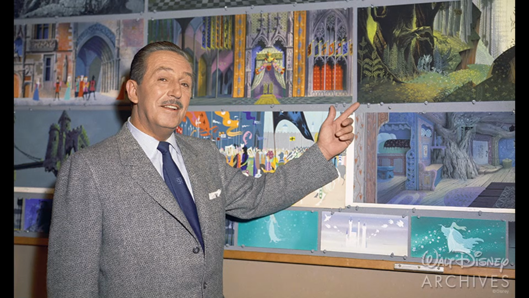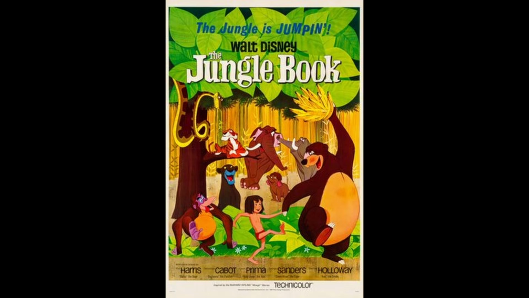They had released 18 theatrical animated films in his lifetime, and his 19th, The Jungle Book, would be the old man's posthumous love letter to the many audiences of the world who had grown to love his work.